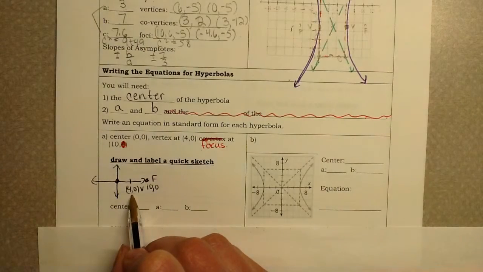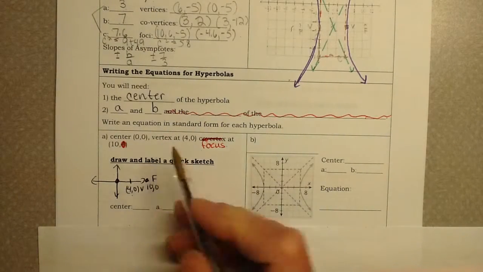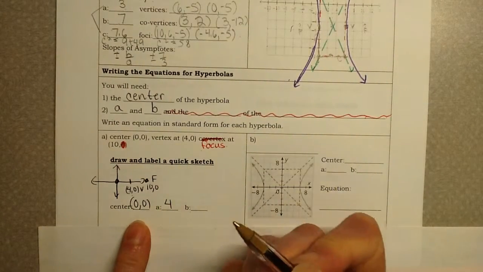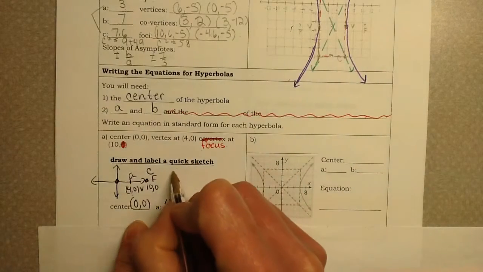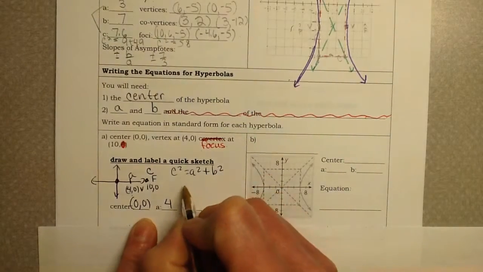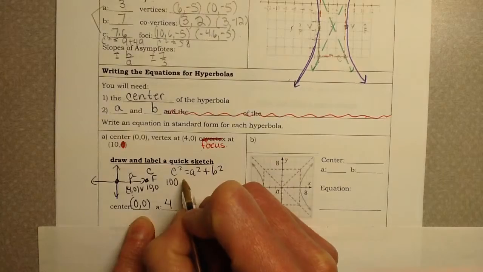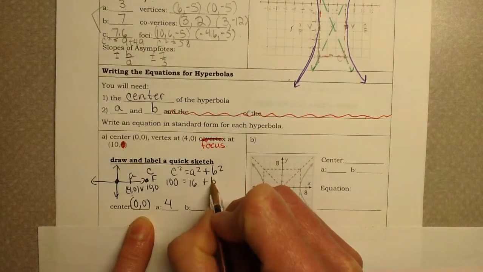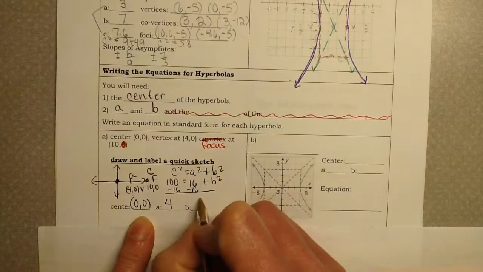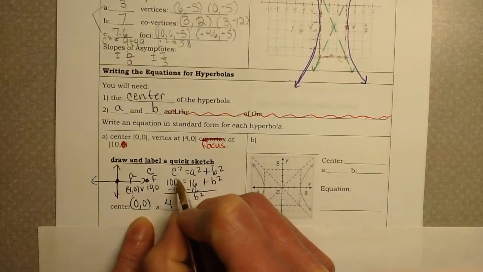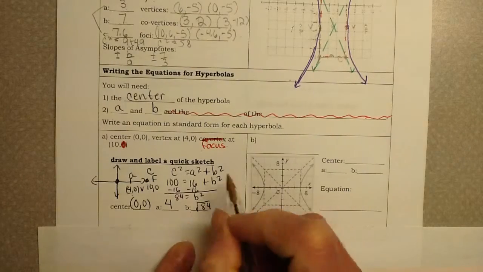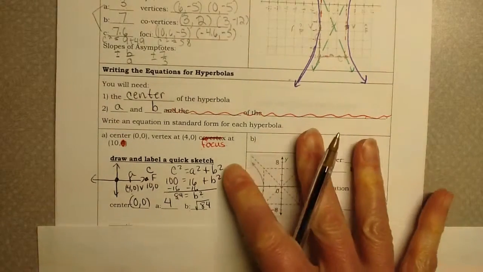All right, I need A and B. I know that A represents my vertex. So A is going to be 4, centers at 0, 0. And now we need B. So what we have is A and C. So we're going to use C squared equals A squared plus B squared. So that's going to be C squared would be 100. A squared would be 16 plus B squared. And then if we subtract 16 from both sides, we're going to end up with B squared equals 84. Now I'm just going to put the square root of 84 here and not simplify it because we really need B squared for our equation.